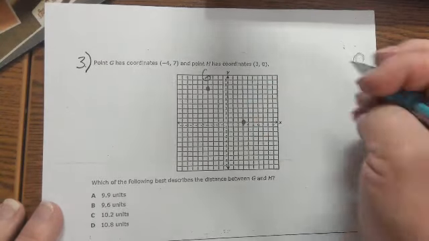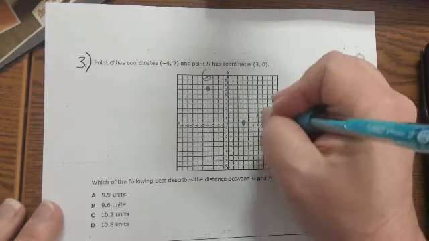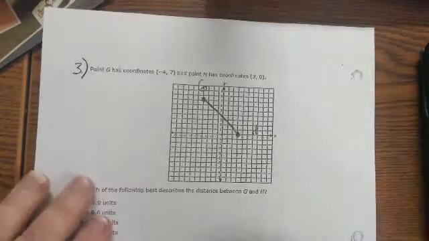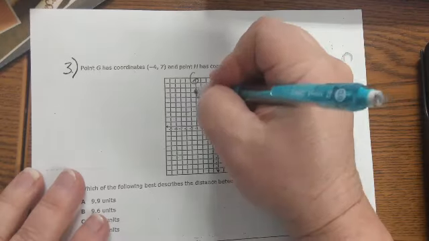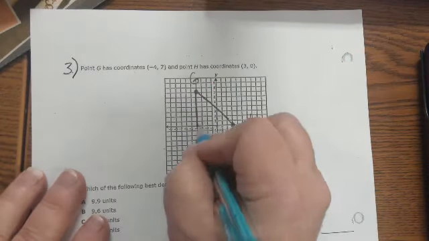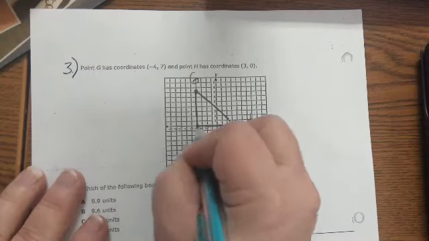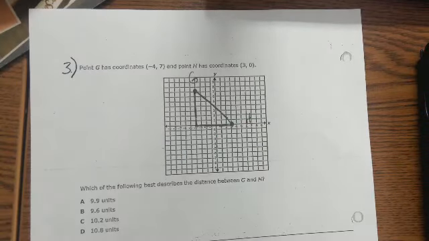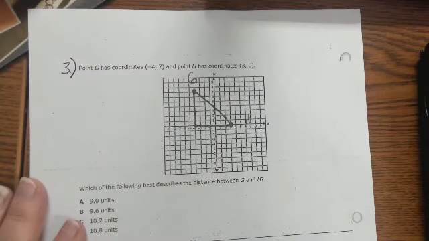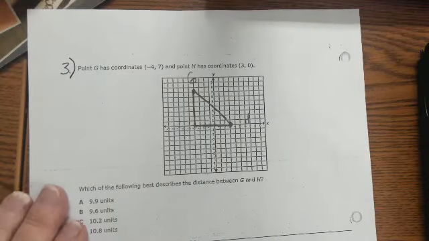And that is point H. So I draw my line segment, and now I just draw the rest of my triangle. For me, I just like drawing down and over, but it depends upon the situation and what the graph looks like. You could draw up and over. It would be perfectly acceptable. You're going to get the same exact answer.